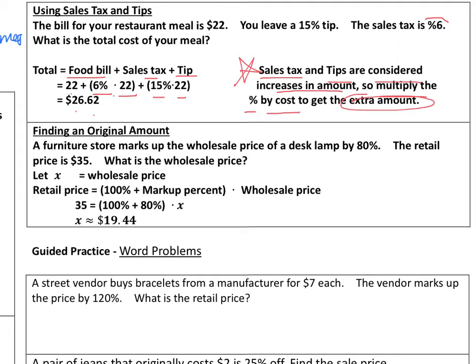Now, the last one, finding an original amount, meaning the amount before it was marked up or discounted. A furniture store marks up the wholesale price of a desk lamp by 80%. The retail price, meaning the new amount, the selling price to the customer is $35. What is the wholesale price, which is the original amount?